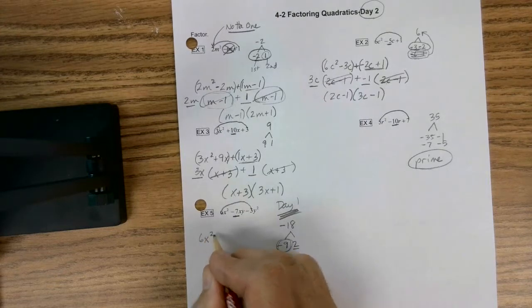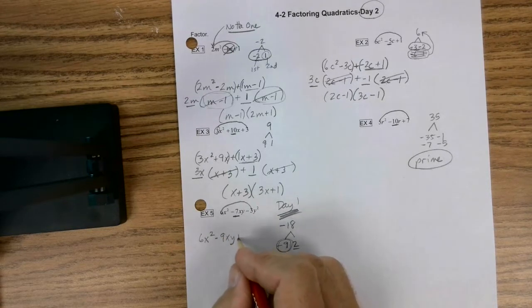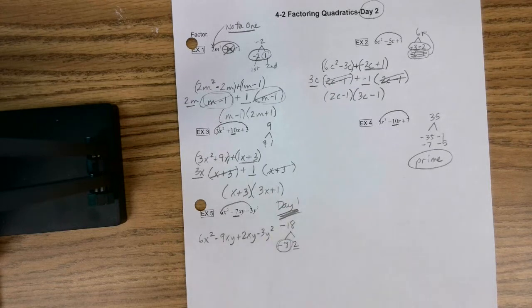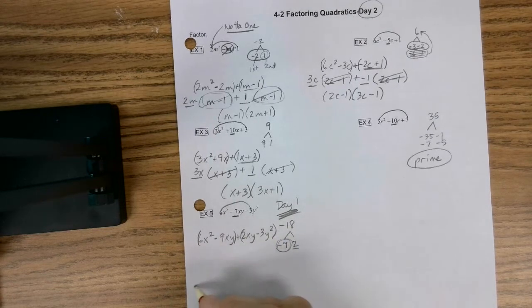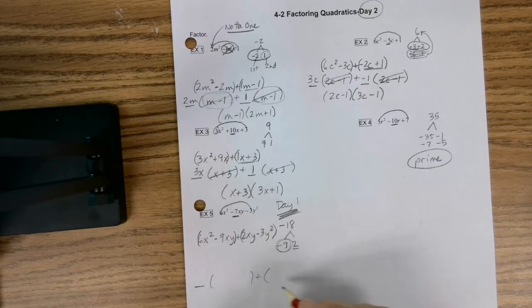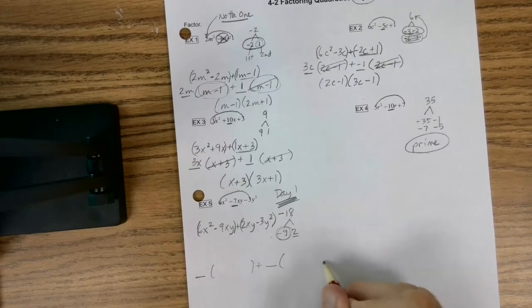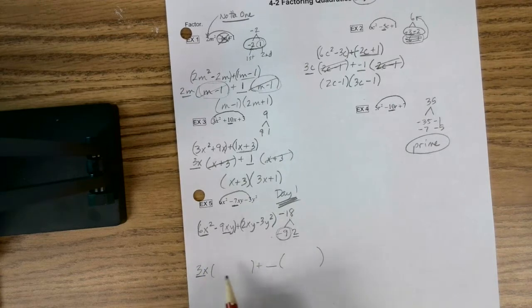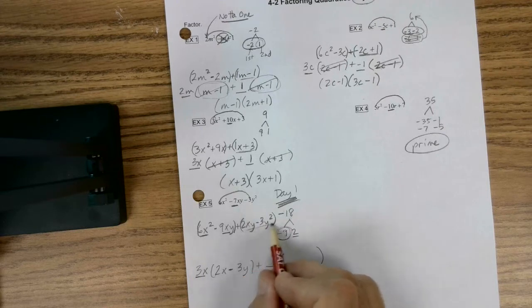So I go 6x squared. Now here comes the twist. It's minus 9xy plus 2xy minus 3y squared. It's a mess, but stick with the program. Insert parentheses. I'm going to give myself some more space down here because this one's, whoops, forgot my little space for my greatest common factor. What's my greatest common factor between this and this? Well, that'd be 3x. What would be left? 2x minus 3y.